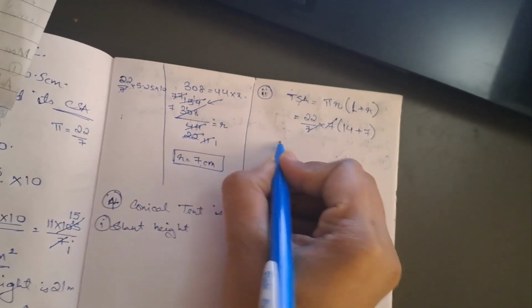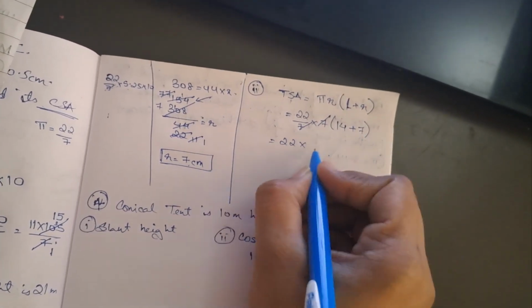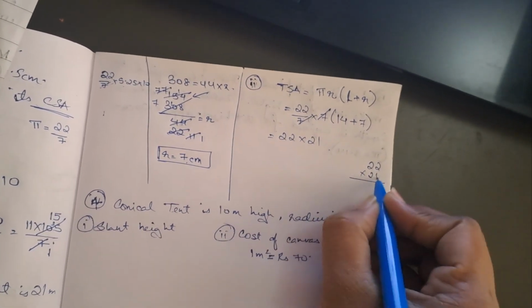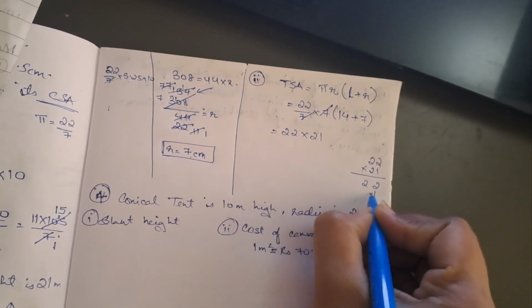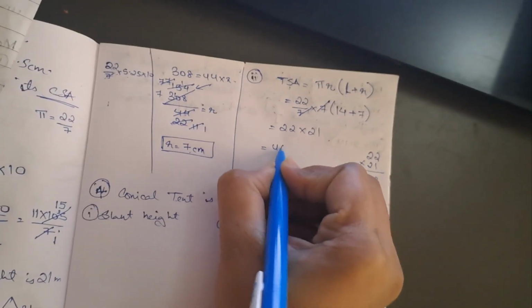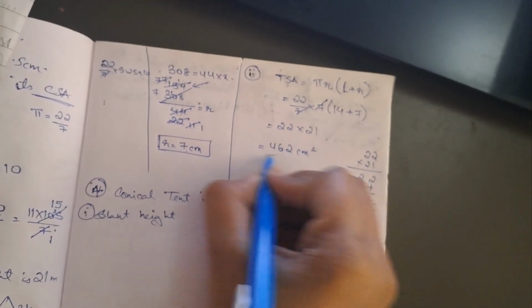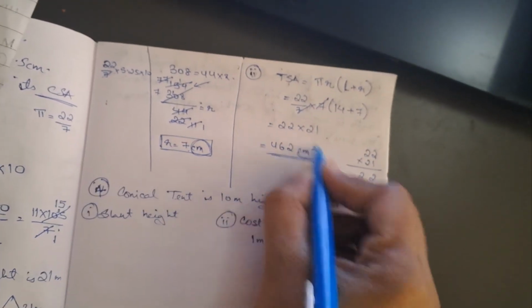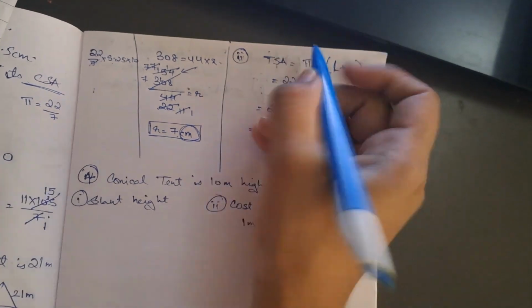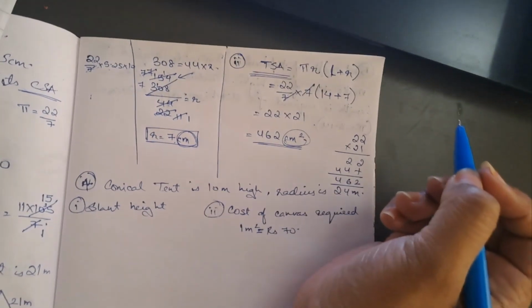Okay, 7 is gone. 22 times 14 plus 7 becomes 21. Do the multiplication. 2 ones are 2, 2 2s are 4, 4 6s are 2. So the answer is 462 centimeters square. This was centimeters, this is centimeter square, because this is the area, the total surface area.